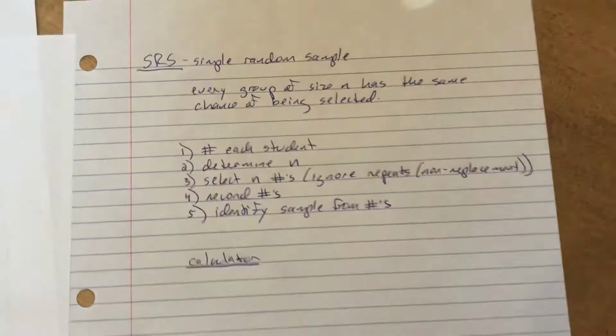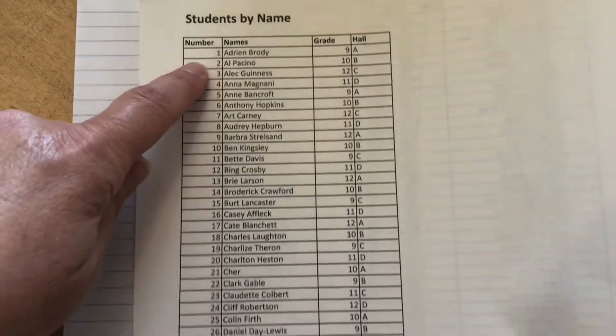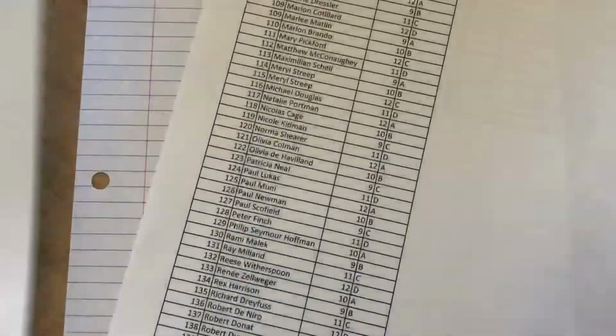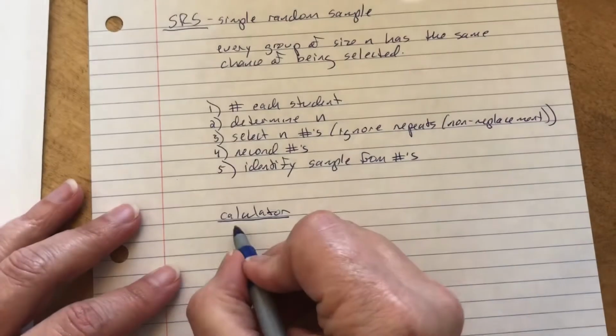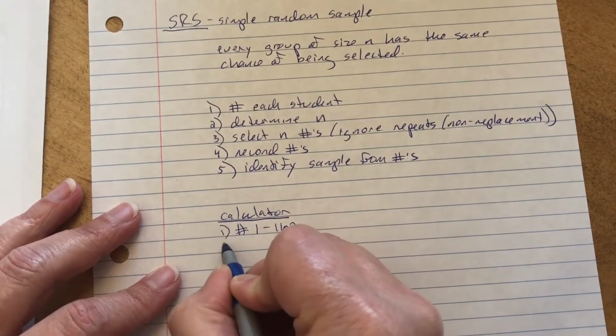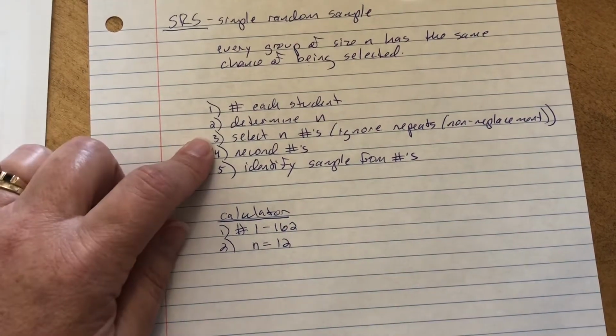So we're going to use the calculator first. I number each student. I have already numbered each student from 1 to 162. So that's the first part. We're going to determine our sample size. Our sample size is 12. Now we're going to select our numbers.